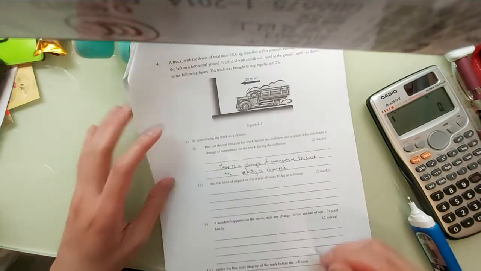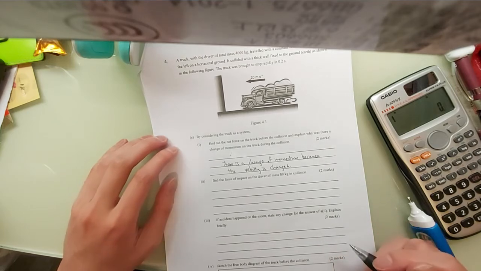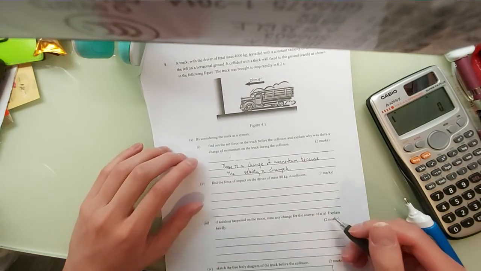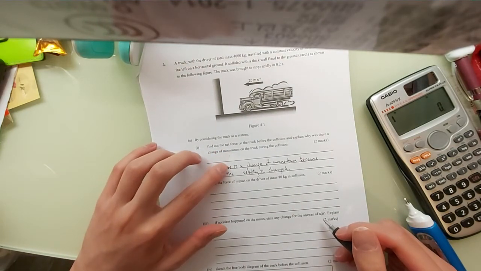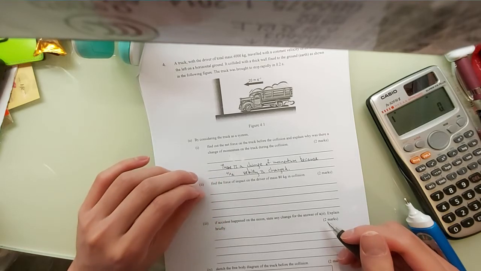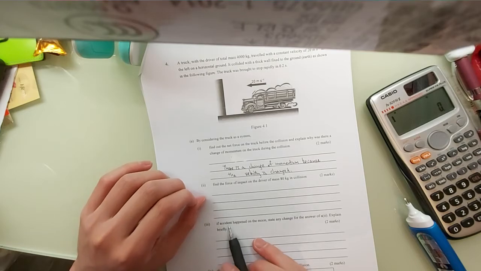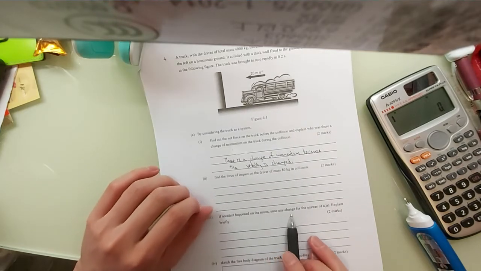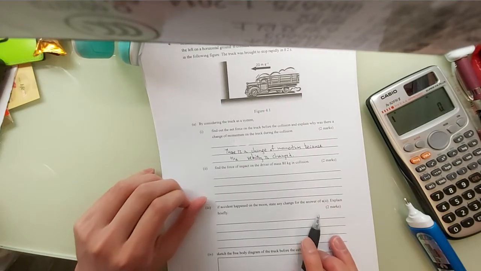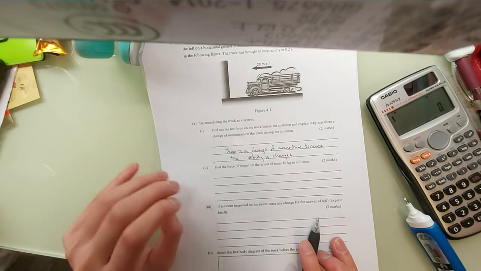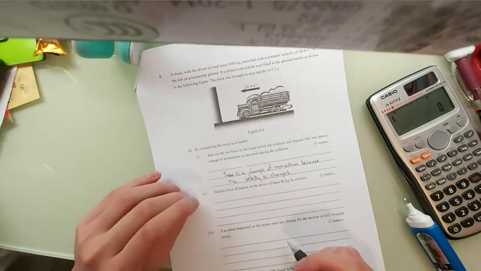I don't know. Force of impact? Oh my goodness. This is tough. Okay. If accident happened on the moon, state any change for the answer. Shit. Shimata. Alright.